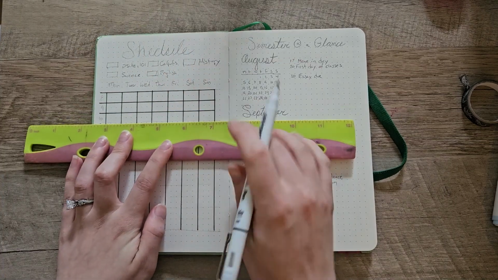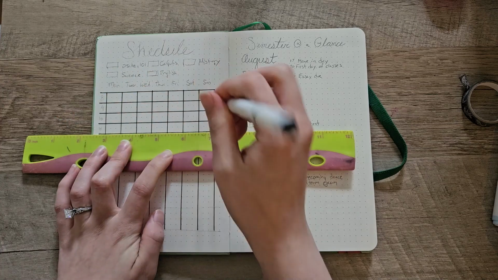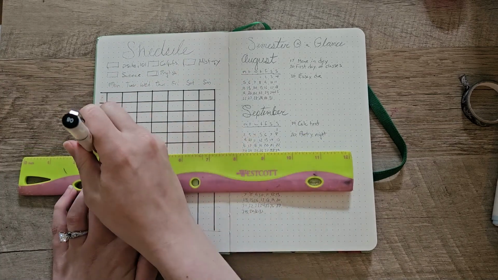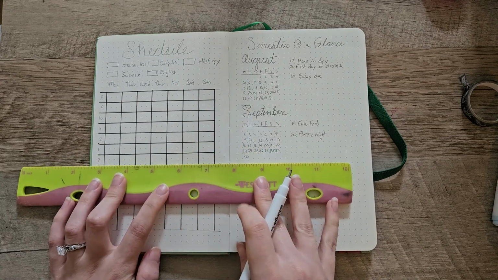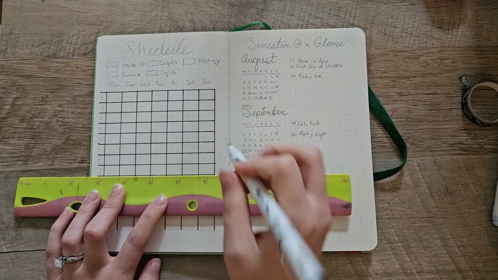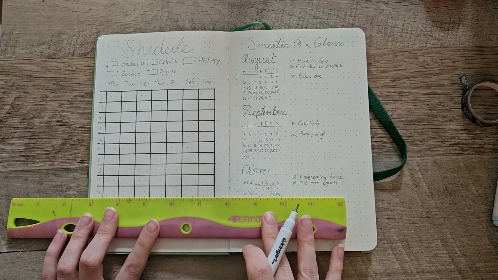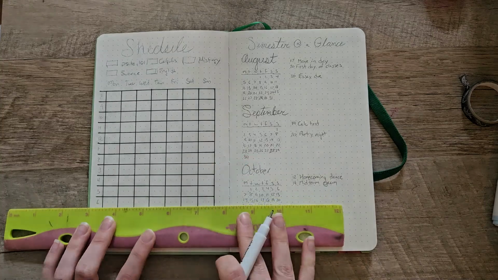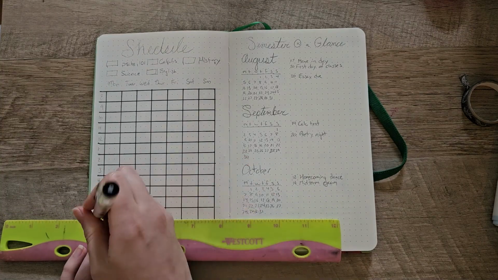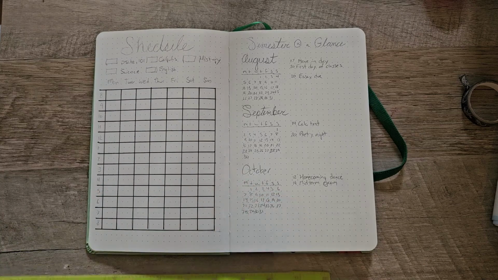Anyways, I thought I would make a couple of spreads, and these are things that I did use while I was in college, in school, and things that I think I would use now if I were to go back to school properly. I'm just taking this one little course online, so it's not quite the same as full on back to school. But yeah, I'm going to show you these spreads anyway.